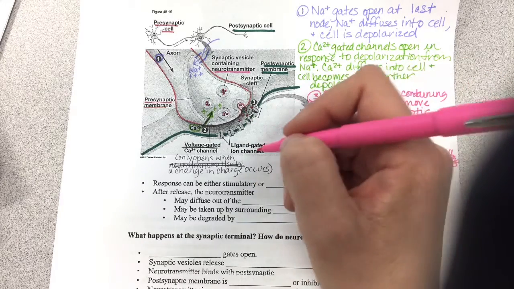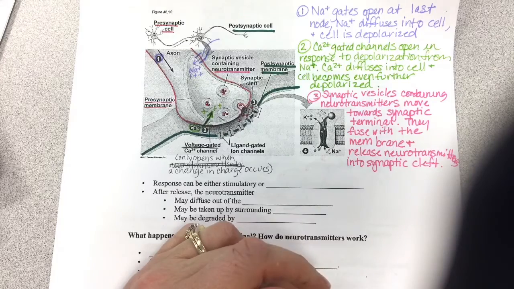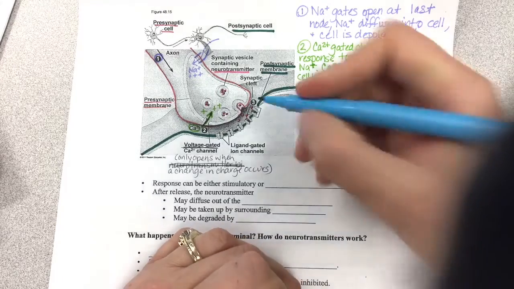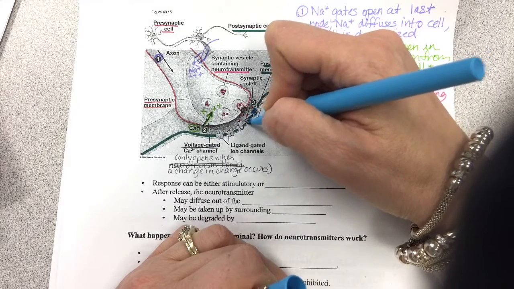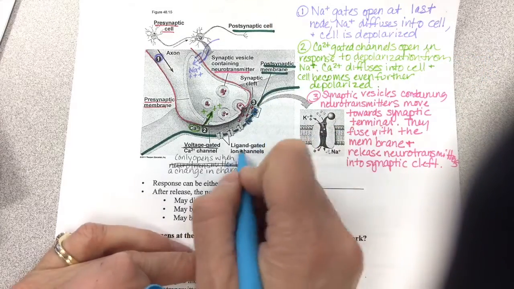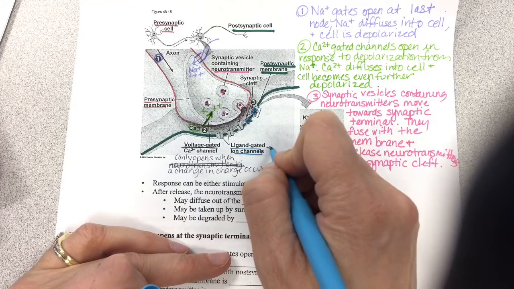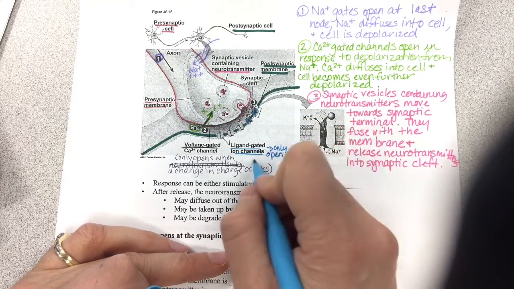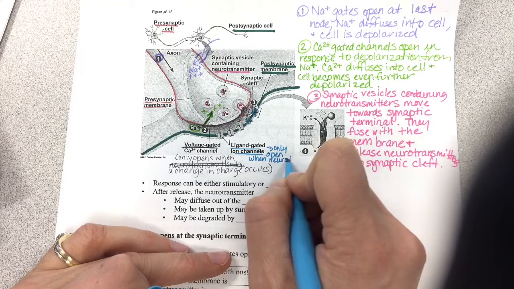And the ligand happens to be the neurotransmitters. And so here, let's do another color. Let's see, what haven't I used? This blue. So these right here are your channels, and let's write the ligand-gated ion channels. These guys only open when what binds to it? When a neurotransmitter binds to it.